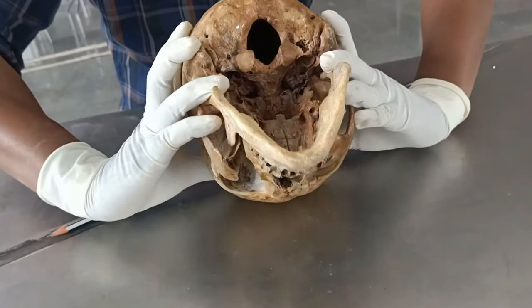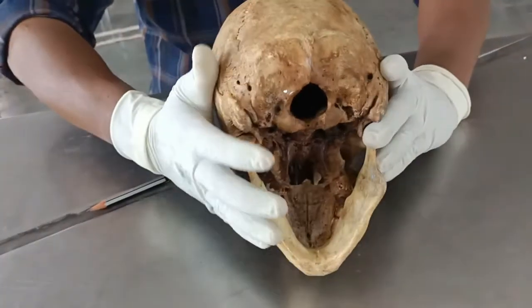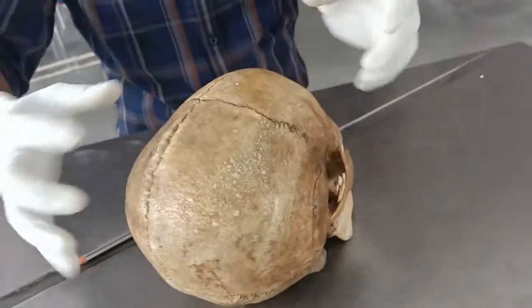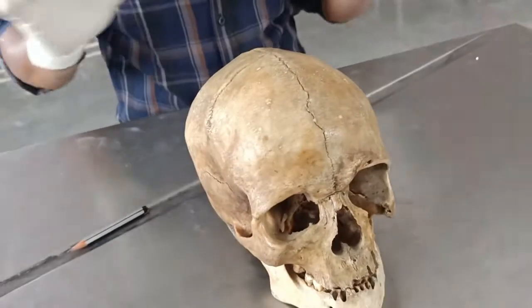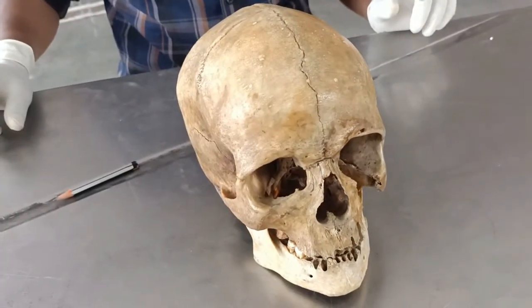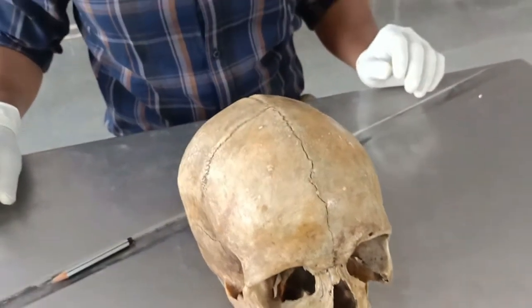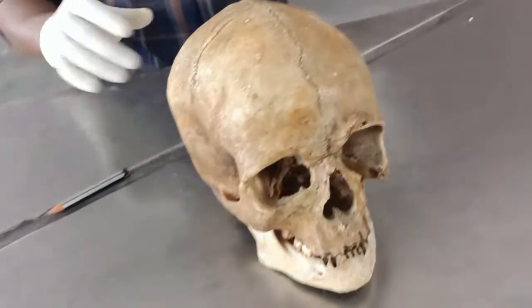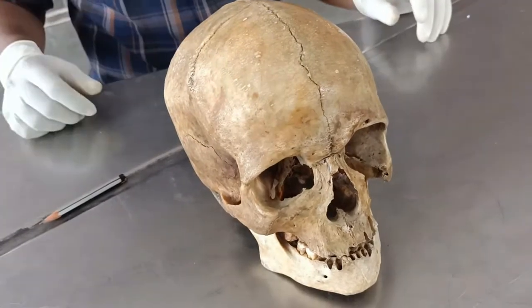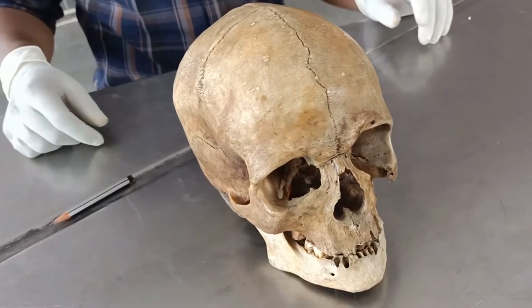This is what we are calling norma basalis. So, when you are discussing about the skull, you have to discuss under these headings: norma frontalis, norma lateralis, norma occipitalis, norma verticalis, and norma basalis. Now we will try to discuss one by one. First we will discuss about the norma verticalis.